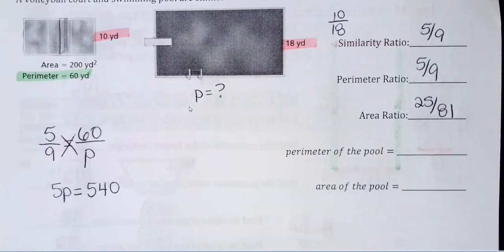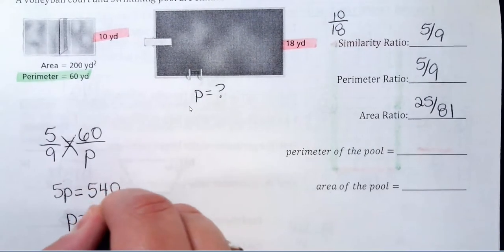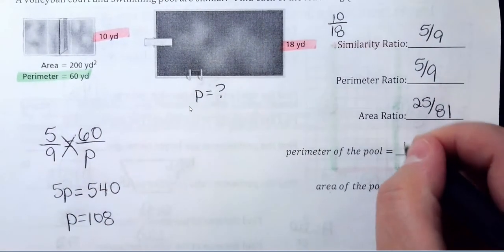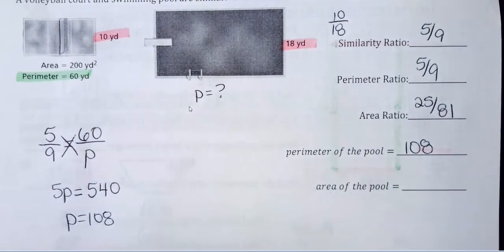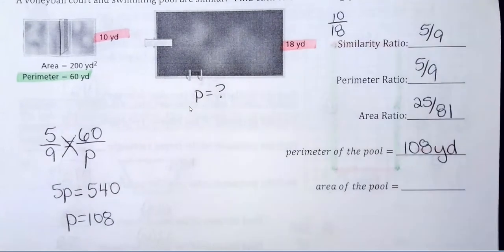If you do 5 times P, that's my one cross product, and then 9 times 60 is 540. I'm just going to take 540 divided by 5 to get my answer real quick. So perimeter is 108. And I do have labels in this diagram. It's in yards, so I'm going to go ahead and put yards there.